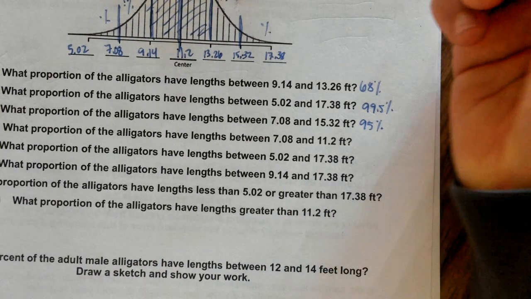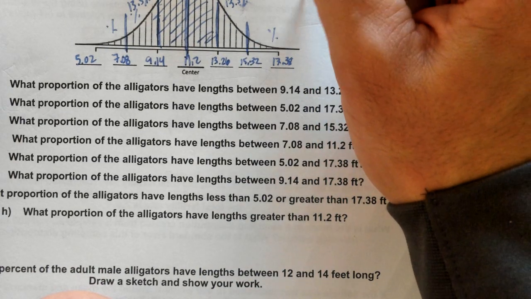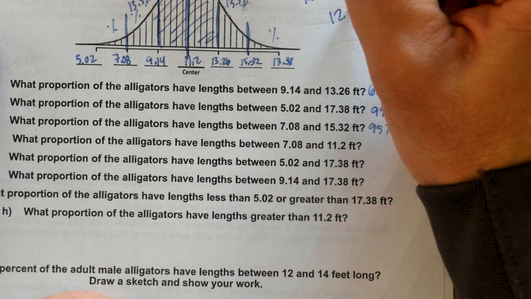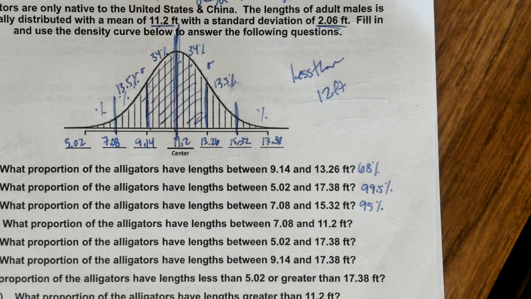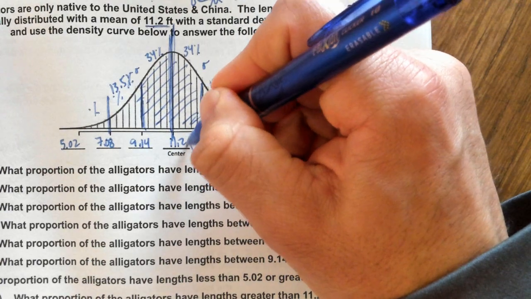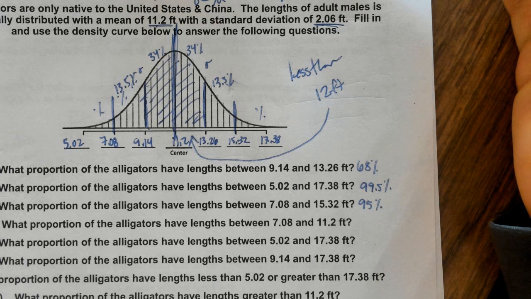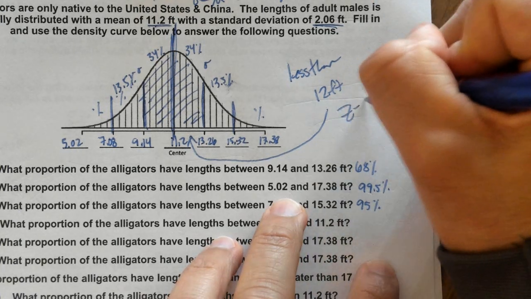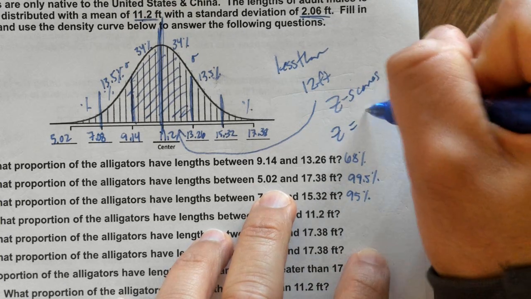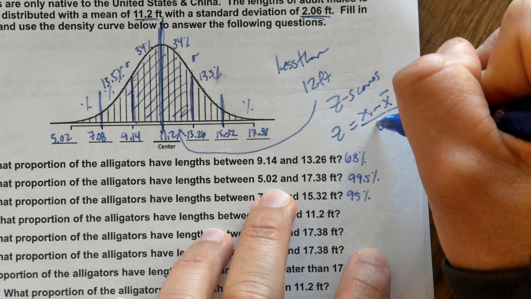What happens if they ask you a question like what percent of the alligators are less than 12 feet? Where does 12 feet land? Between the mean and 1 standard deviation. When it's exactly a specific value, we start getting into z-scores. Because the z-score allows you to compare the observed value minus the mean over the standard deviation.